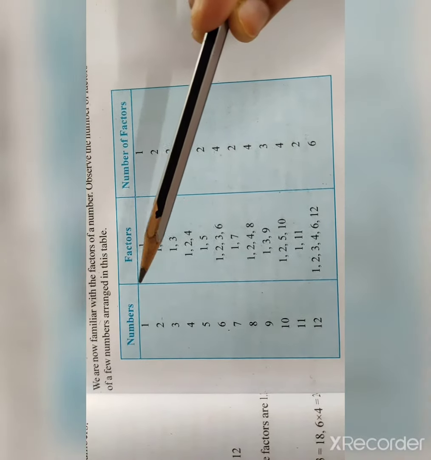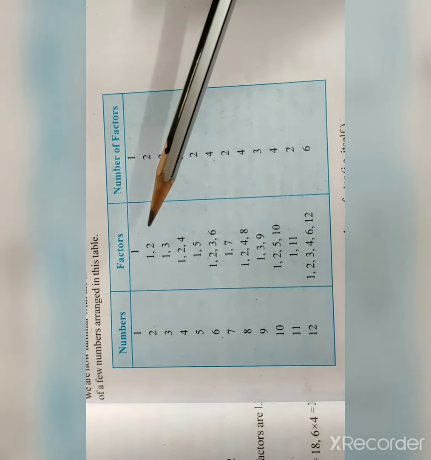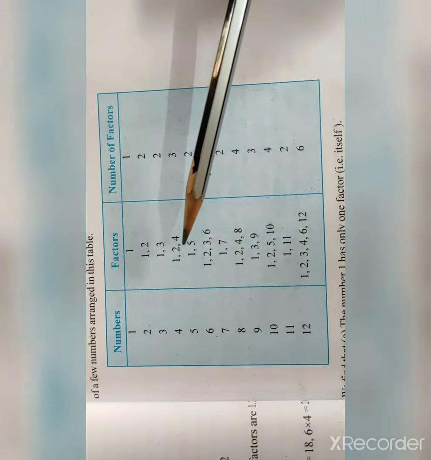Now prime and composite numbers. So first we will write numbers and then factors of the number. You can see here 1. 1 is divisible only by 1, so 1 factor is there. 2 is divisible by 1 and 2. 3 is divisible by 1 and 3. 4 is divisible by 1, 2 and 4. 5 is divisible by 1, 5.